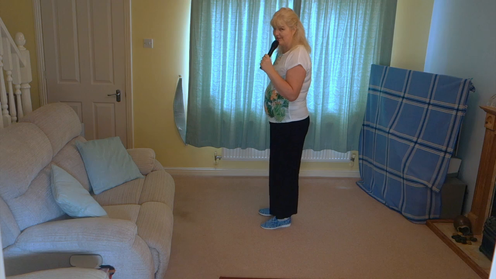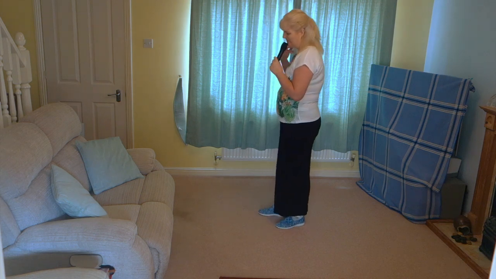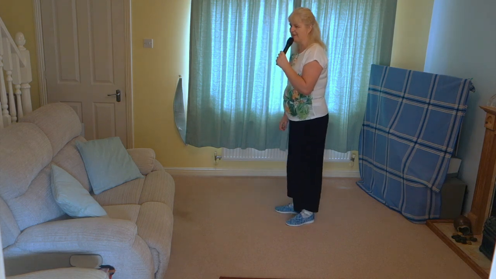Okay, let's do the side walls. We'll start with a 9 o'clock wall. Keep going when we face 3 o'clock.